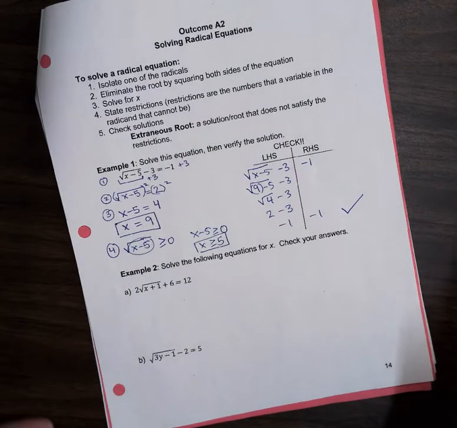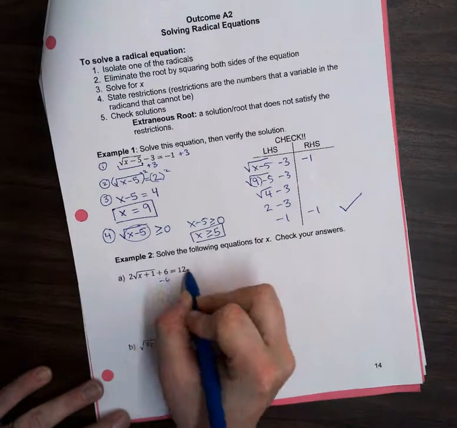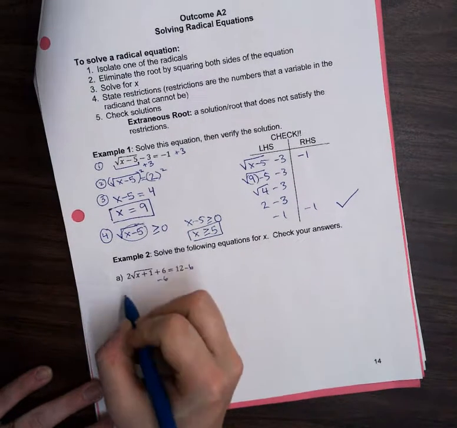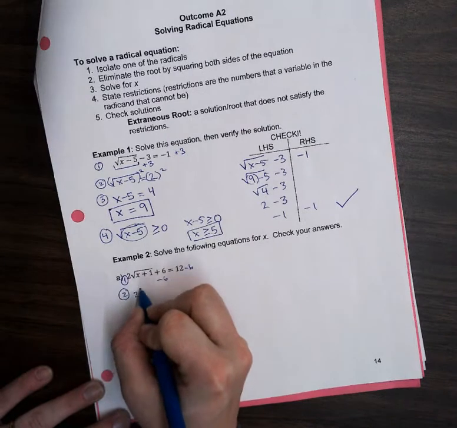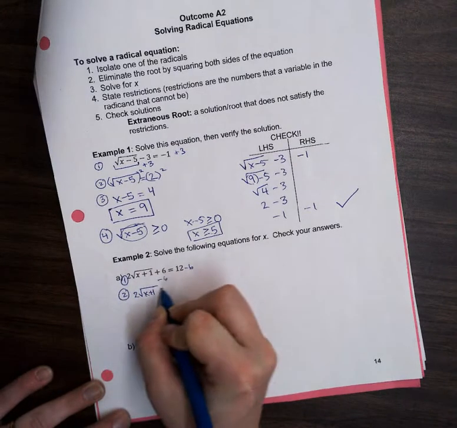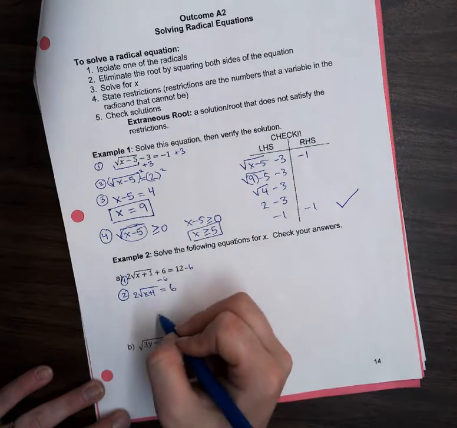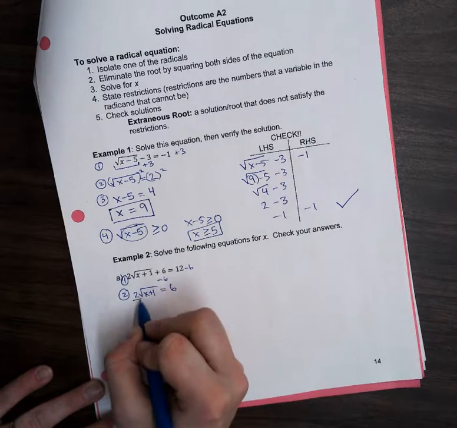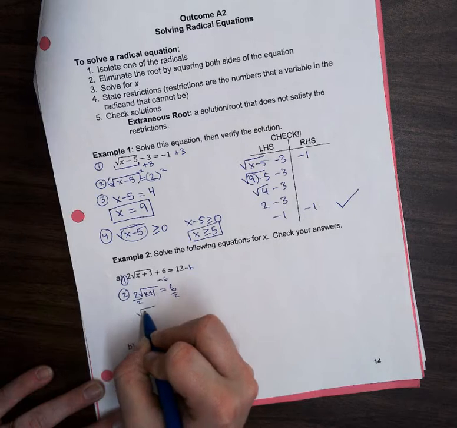So for 2a, we're going to go ahead and subtract 6 from both sides. This is step number 1. So we get 2 times the square root of x plus 1 equals 6. Before you square it, let's get rid of this 2 in front. So let's divide both sides by 2. So we get root x plus 1 equals 3.